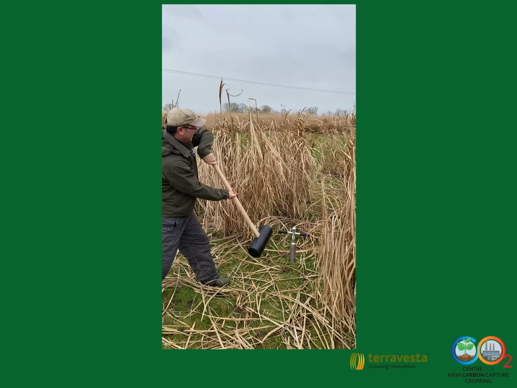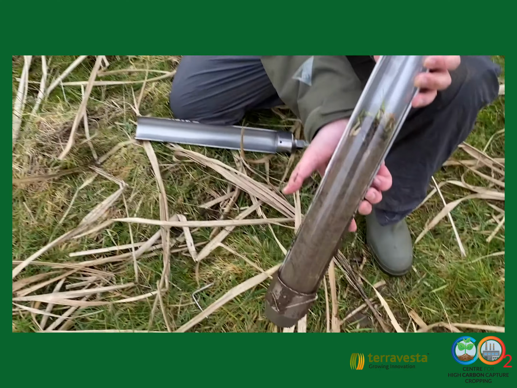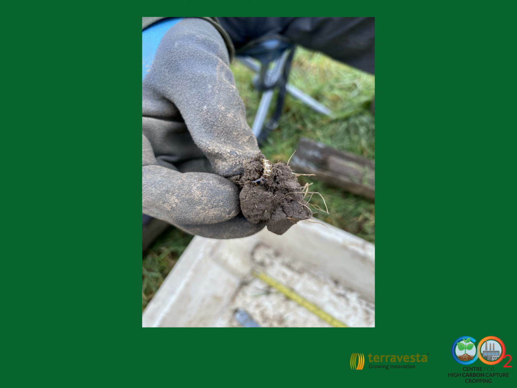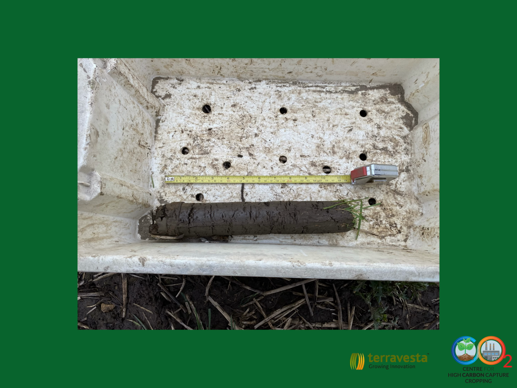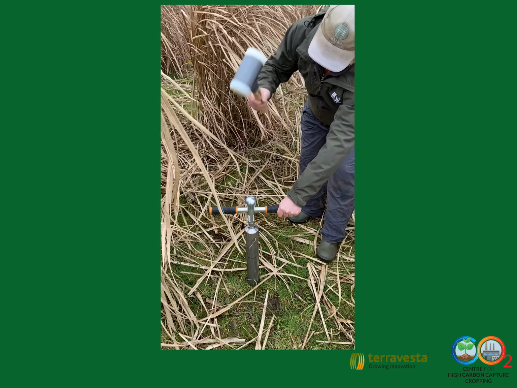Hammer the core into the soil until it reaches a depth of 30 cm from the surface, remove it from the soil, and then remove any surface debris, roots, or large plant matter, but do not take out any stones or gravelly material. Check the core length at 30 cm and then place the soil core into a bucket. Then repeat the aforementioned steps for the second 0 to 30 cm sample in that plot.